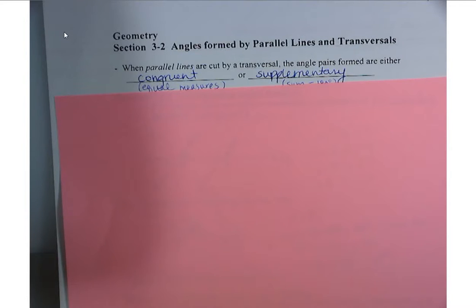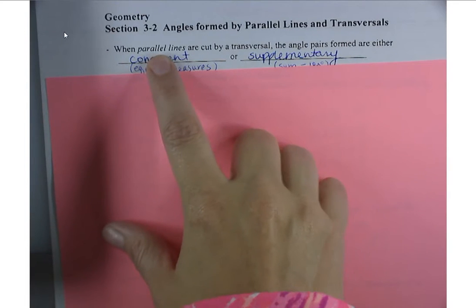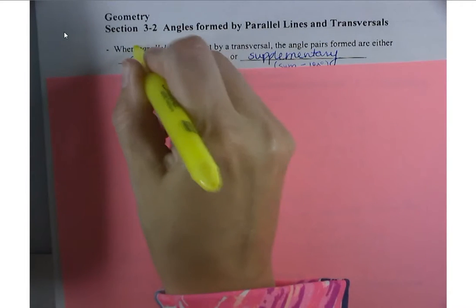So today we're doing 3-2, which is angles formed by parallel lines and transversals. You're going to notice a lot of the same angle names, but we are going to have parallel lines. So when you have parallel lines that are cut by a transversal, the angle pairs formed are either congruent or supplementary. So this is when you have, again, parallel lines.